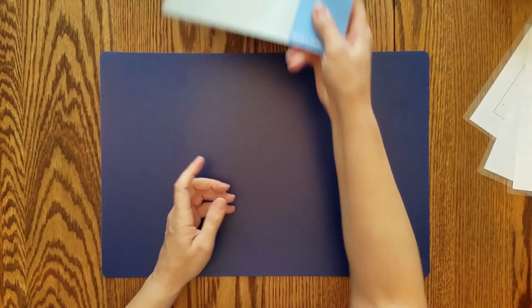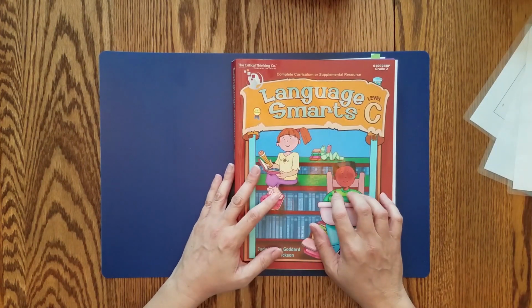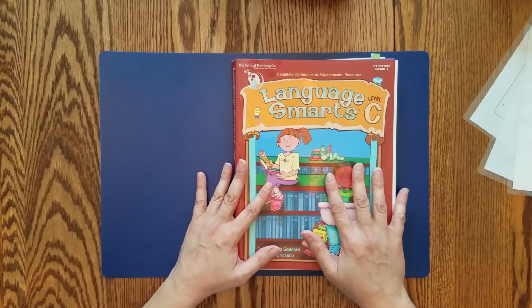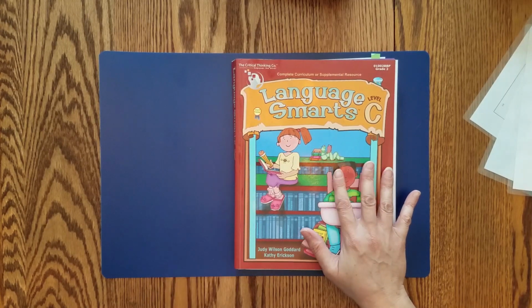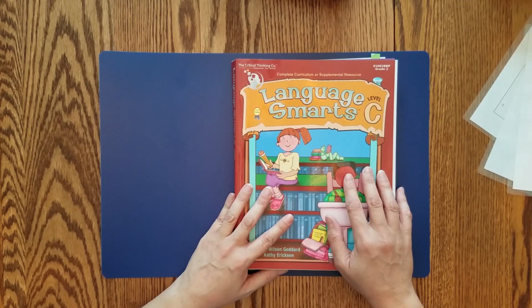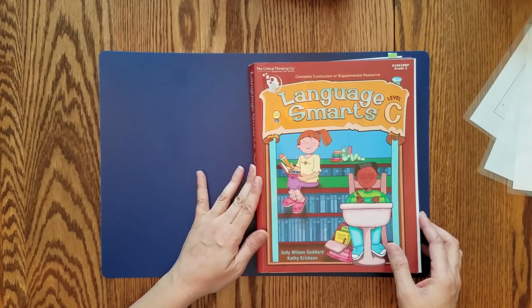So, all right. So now let's talk about the Language Smarts. This is a Critical Thinking Company book, and I really, really love Critical Thinking Company products. Do I think this is appropriate for a full grammar curriculum or for the full language course?